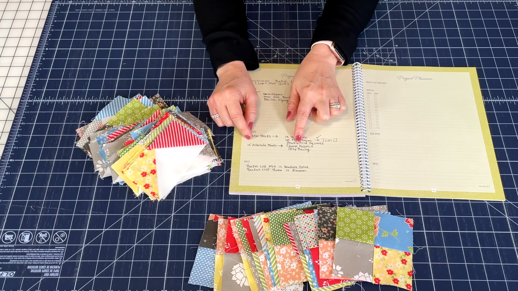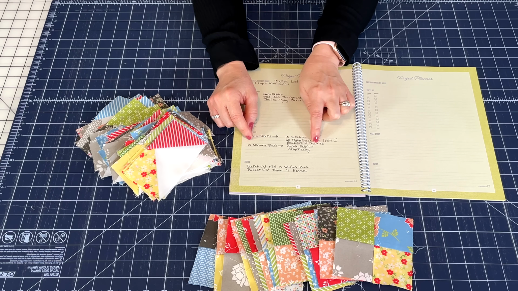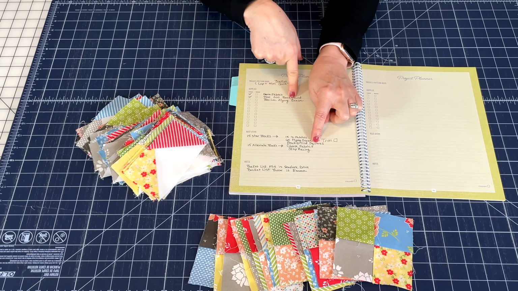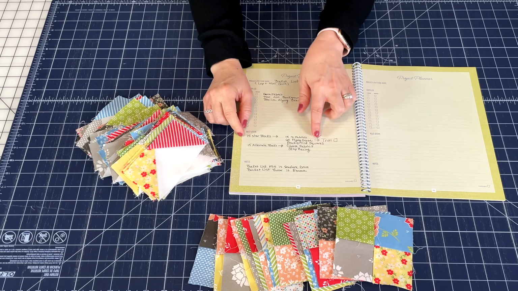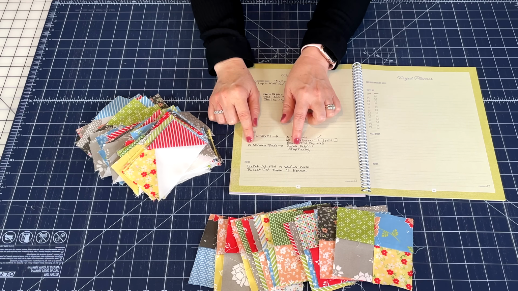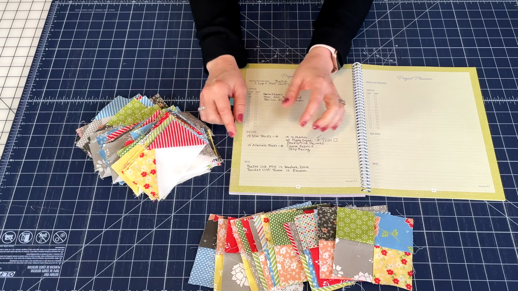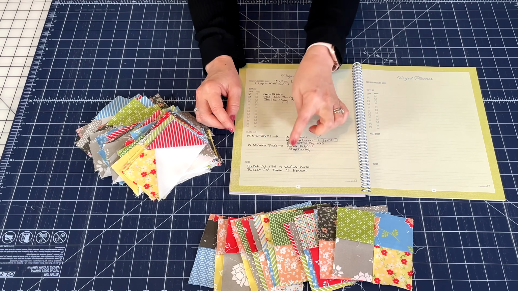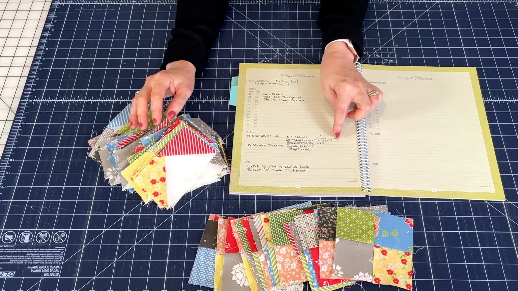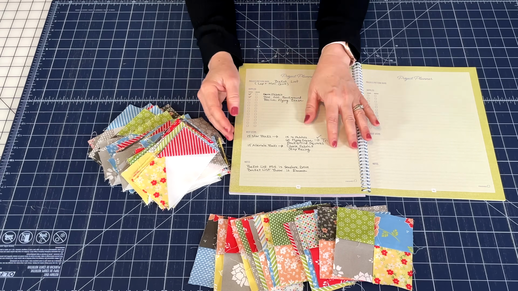Then after that, I need to cut my background squares, and I already know which background I'll be using. And this quilt has alternate blocks, and I still haven't chosen the fabric, so I need to choose that fabric. Those alternate blocks will be pieced with strip piecing. So I've just kind of got notes. I'll add some more notes as I get these. I'll add the check mark, but this is really helpful.